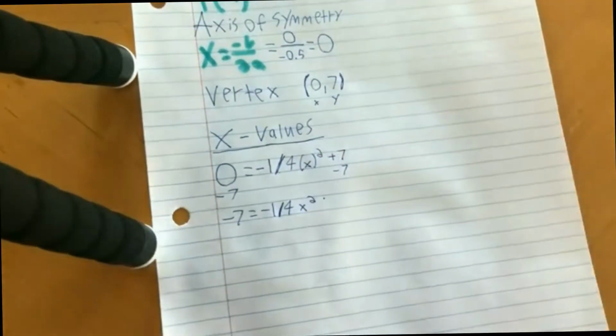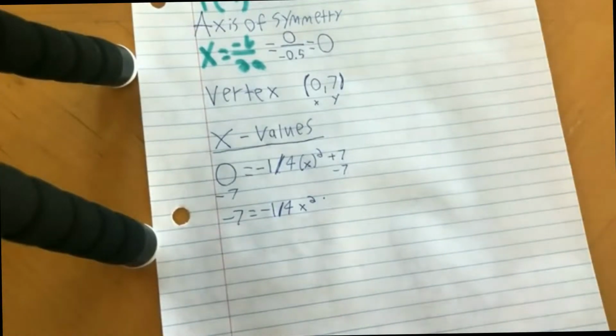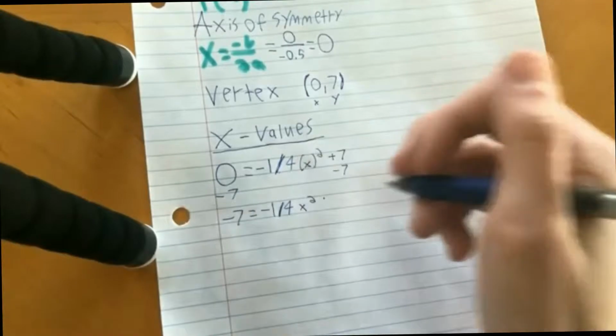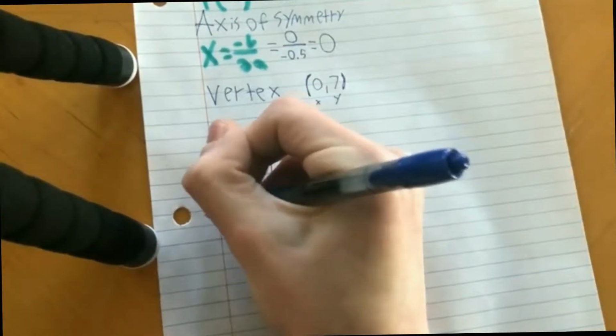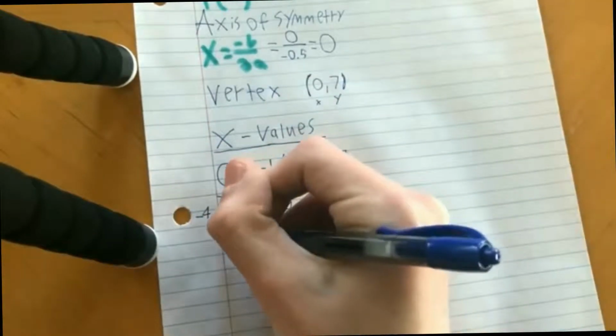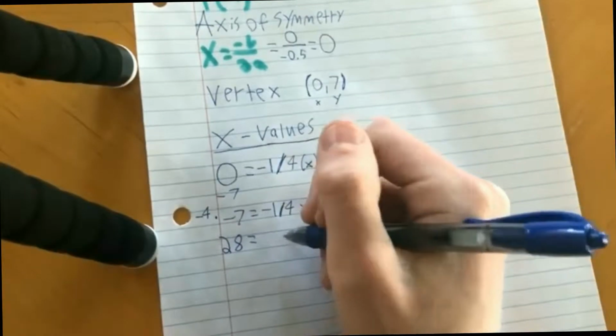And so this is the kind of tricky part. Nobody likes fractions, right? So I actually have to multiply by negative 4 if I want to get rid of this, and I multiply that to both sides. And if I'm multiplying the wrong number, Mr. Cunningham, have mercy, please. All right, so then we're going to get positive 28 is equal to x squared, right?